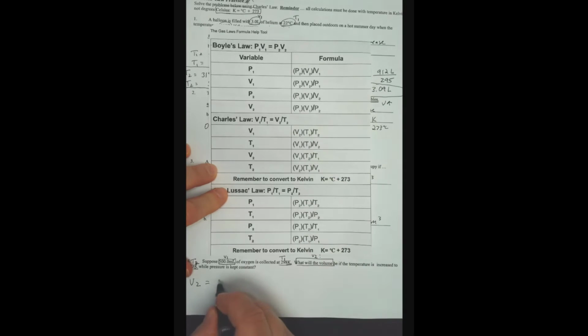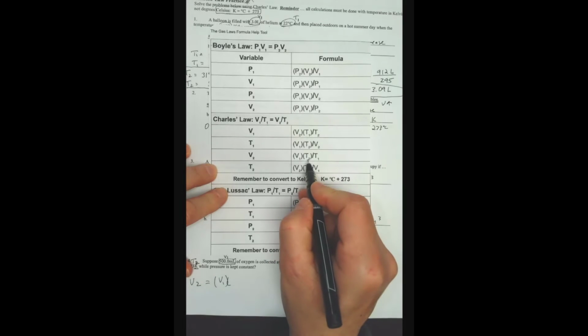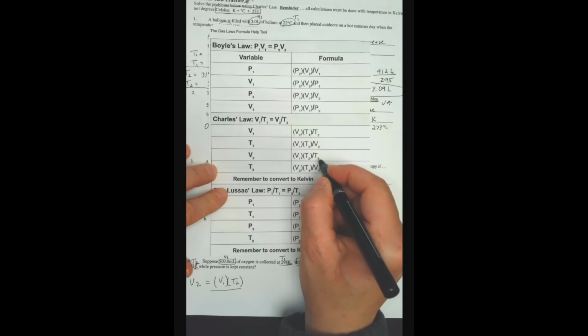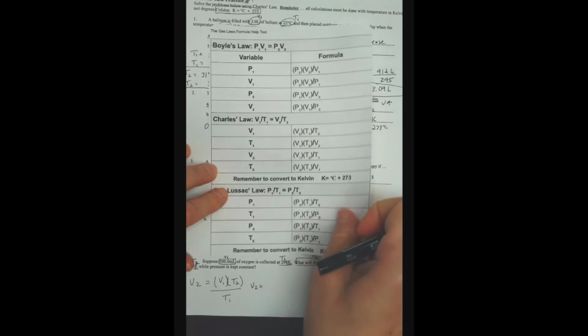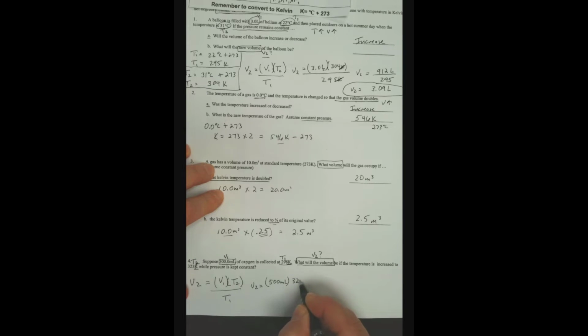And that formula is V1 times T2 over, that's what this little slash stands for, T1. Okay. Now that I have that, I can start plugging in my numbers. So V2 equals V1. Now, according to what I figured out earlier, V1 is 500 milliliters, times T2, and if I'm looking, the temperature is increased right here to 323 K over T1, which we determined to be 298 K.